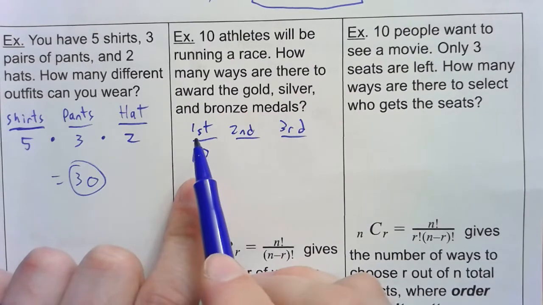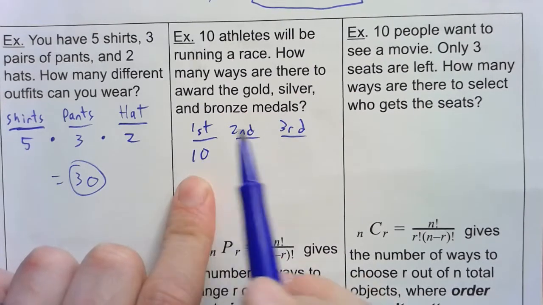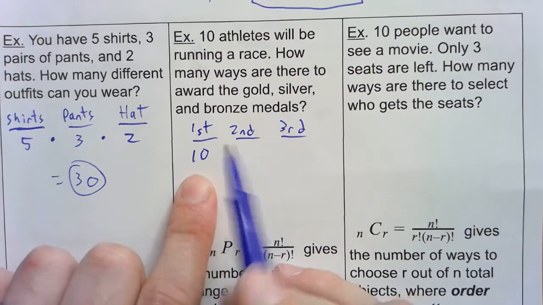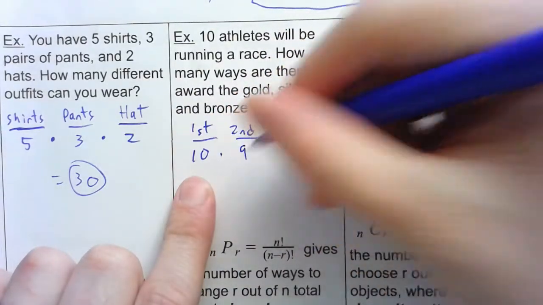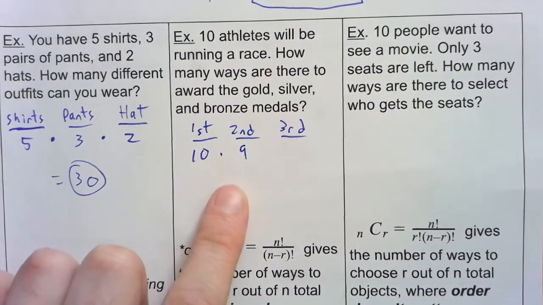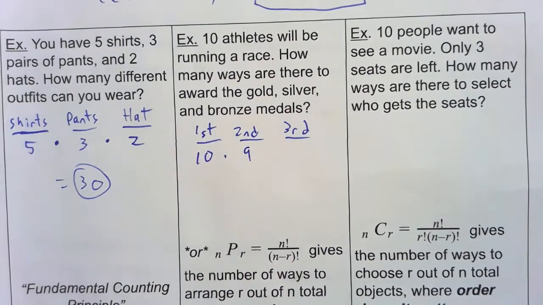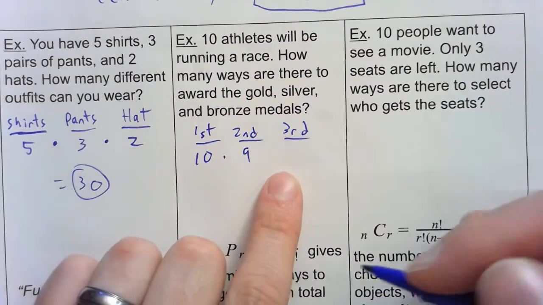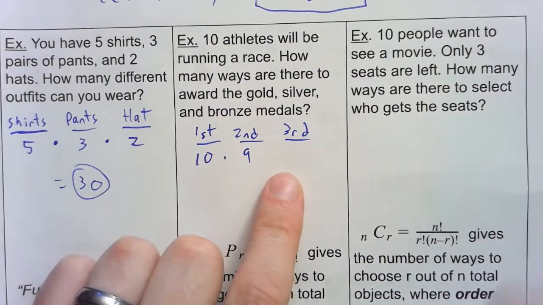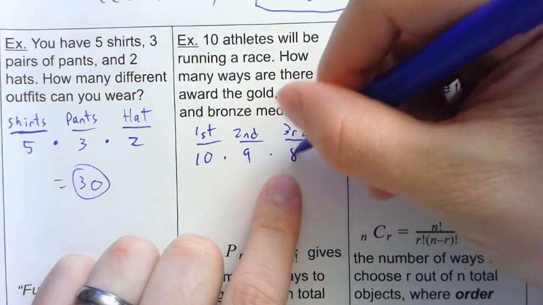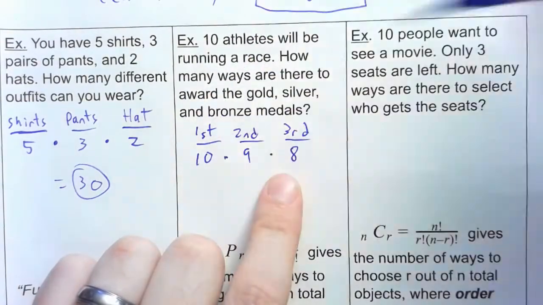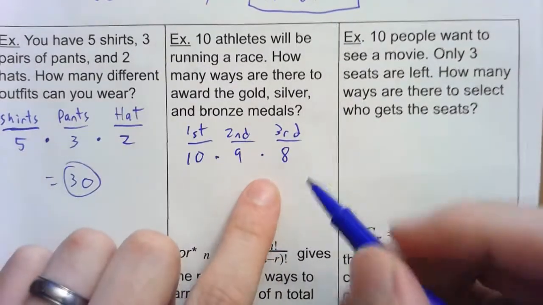Well, once you know who's won first place, that person can't also win second place. So now you would only have 9 options for second place. And then third place, well, you've already picked a first and second place. Those people can't also win the bronze medal. Only 1 medal per person. Let's not get greedy. So now we only have 8 options. And again, fundamental counting principle says multiply those together.